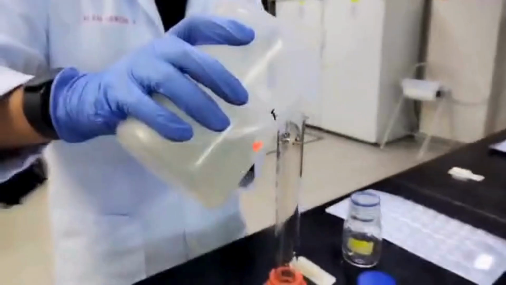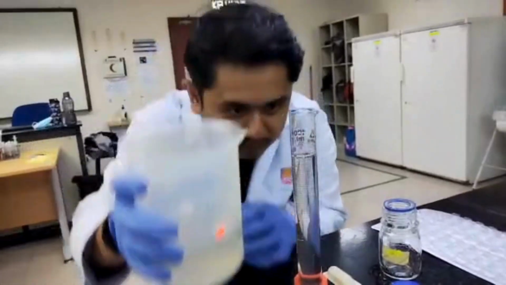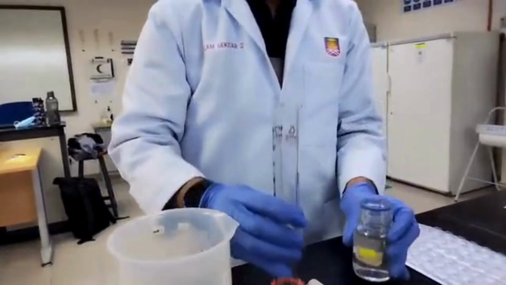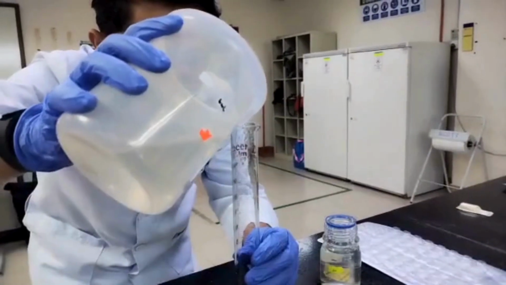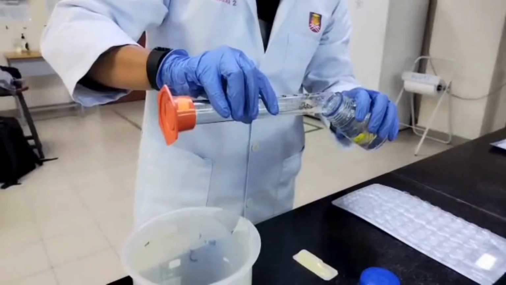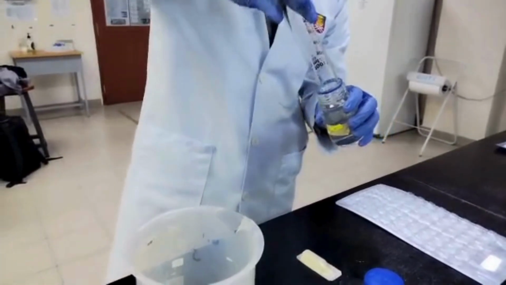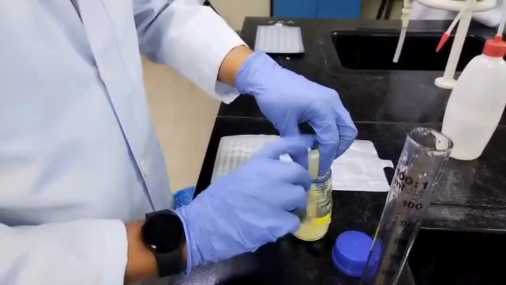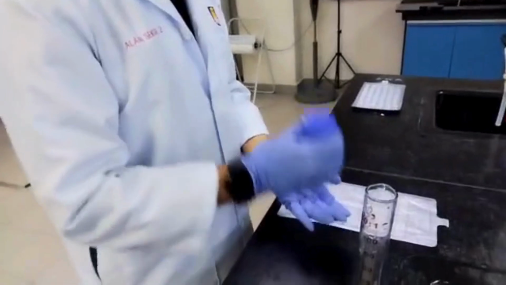Put on gloves for safety before handling any chemicals. Prepare 110 ml of water sample in a beaker, then pour the sample into a sterile bottle. Add a colilert tablet, then close it and shake the bottle until dissolved.